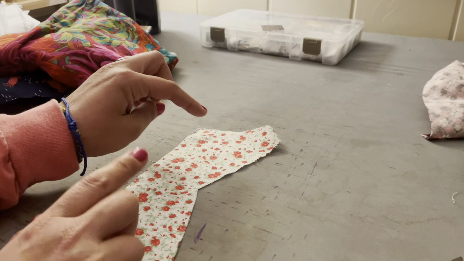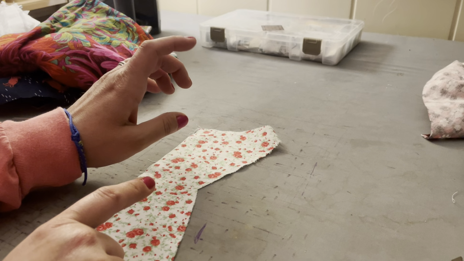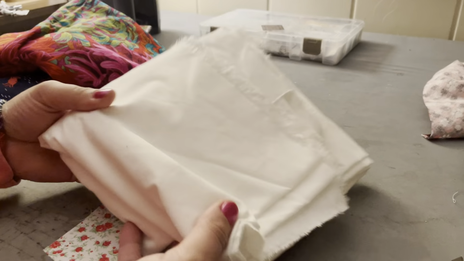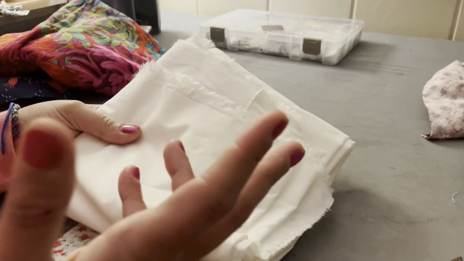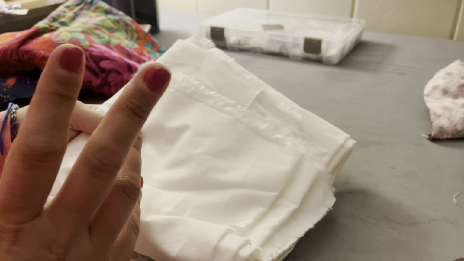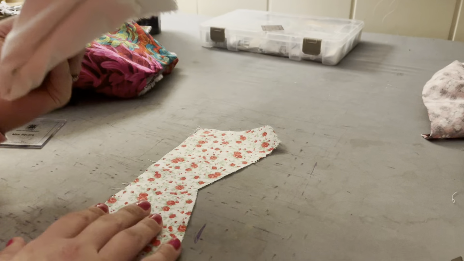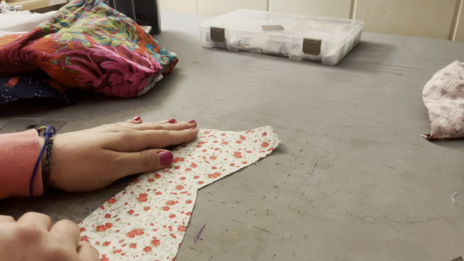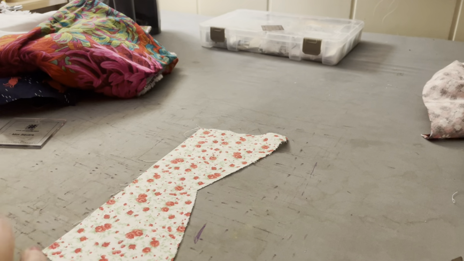So I would stick with something like this, and then I would get a plain one. I think this is just white cotton. You can get muslin, white muslin, whatever you think would be best. And that is all of your fabric basics.